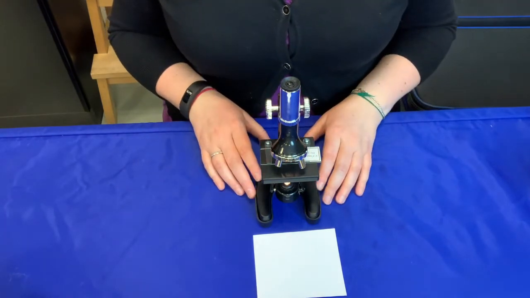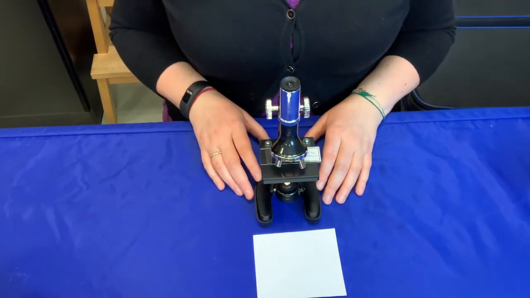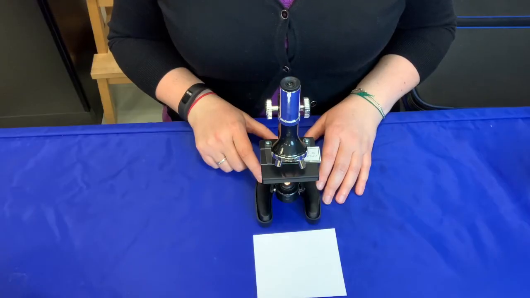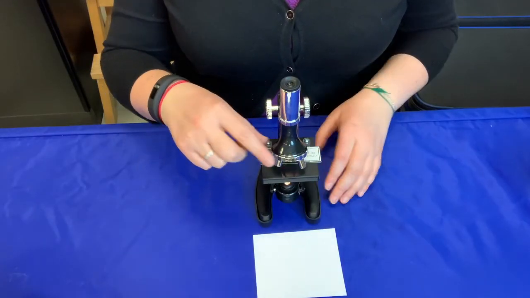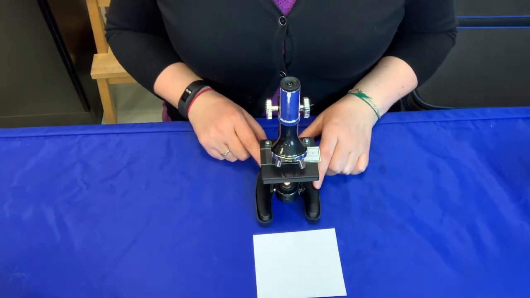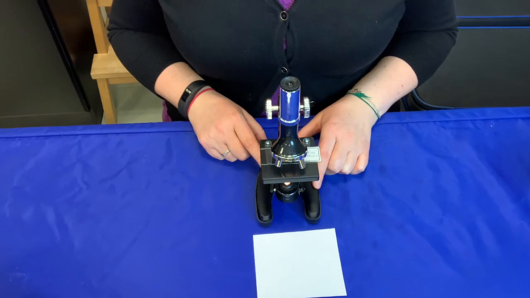For optimal viewing, you want to start with the lowest magnifying strength and work your way up. This means you need to have the smallest lens pointing down at the slide. You can adjust the lenses by rotating the lens turret until you hear a click. Most observing is done at a low power.